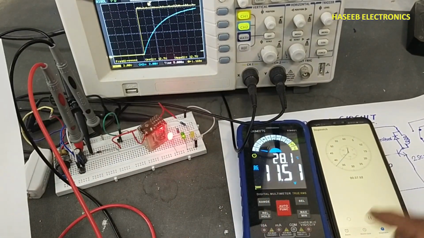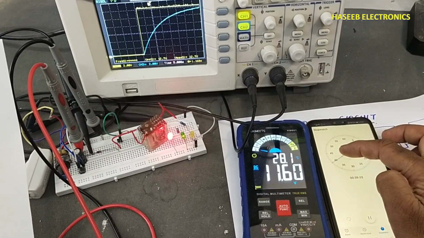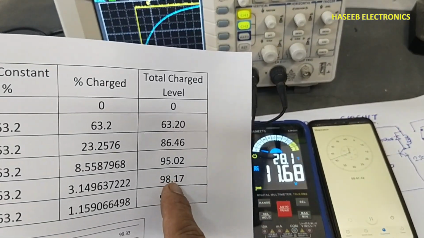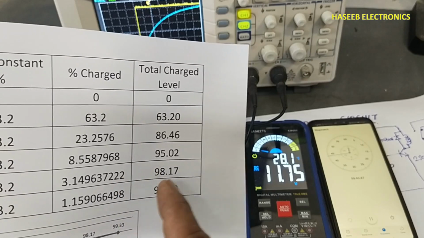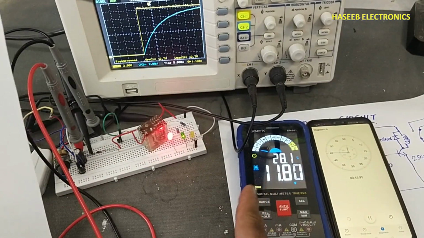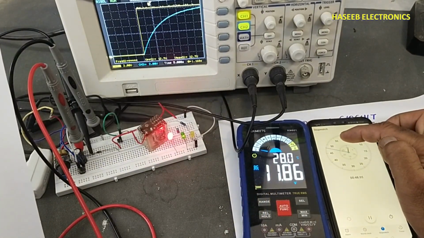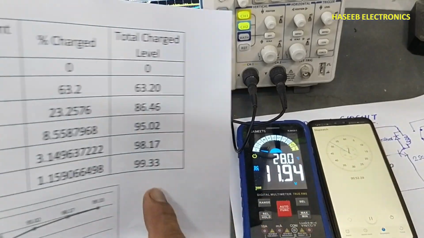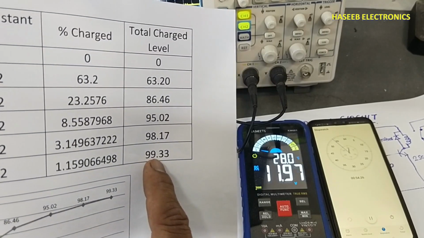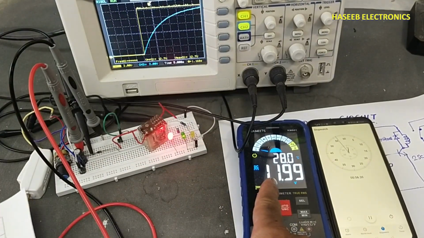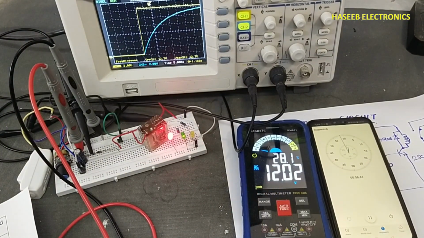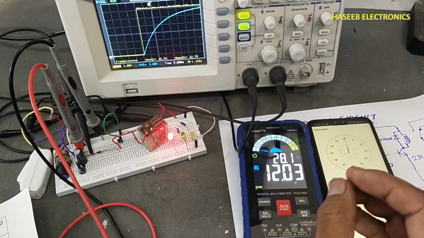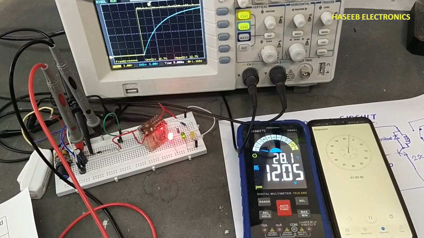At 44 seconds, that is the fourth time constant, 98% of the total voltage will be there. At 55 seconds, this is the fifth time constant, and 99% of the total voltage is there. In this way we can determine the total charging time of a capacitor.